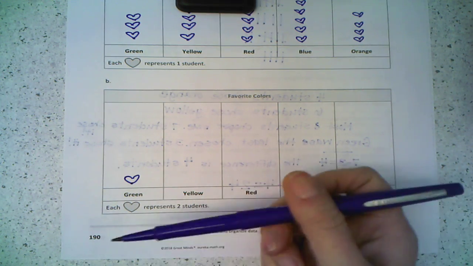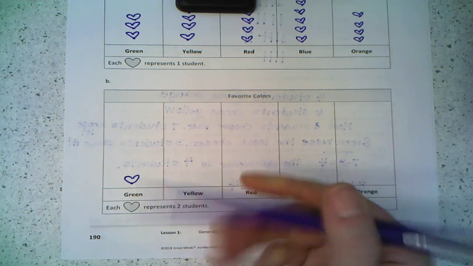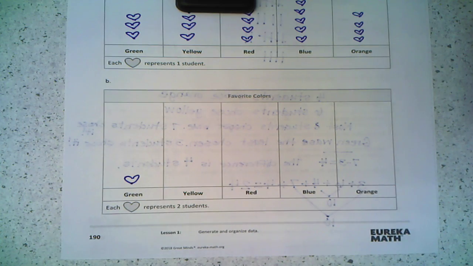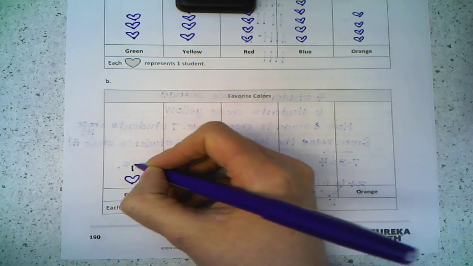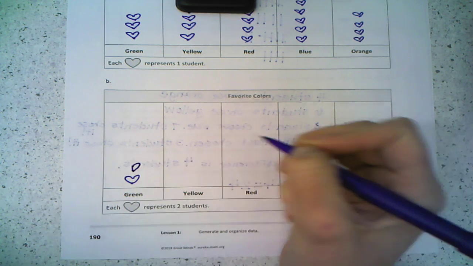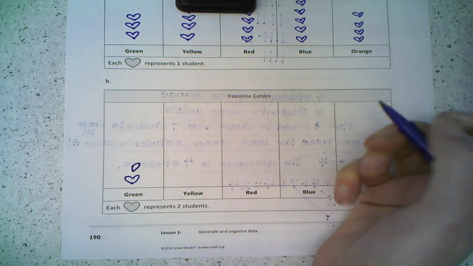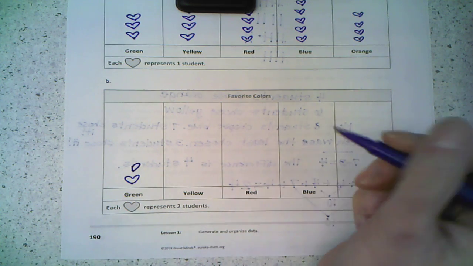How can we represent 1 more student? If we put another heart, that would be the same as 4 students. Were you thinking, let's make half of a heart? I love it. You're exactly right. Let's do that. Let's make a half a heart. Just do your best. Was that a great half a heart? Maybe not, but we're going with it. Okay.